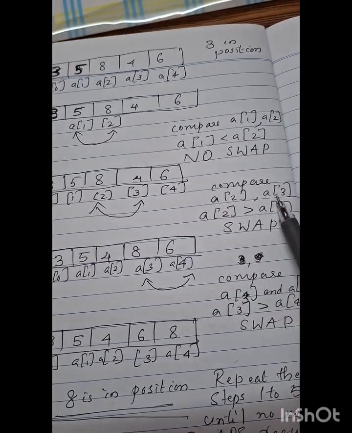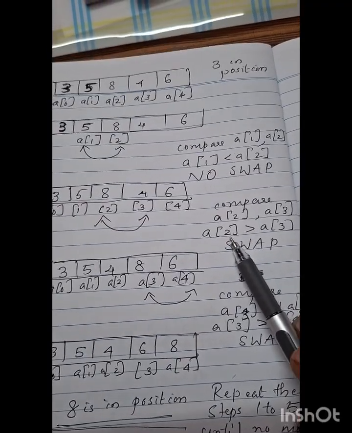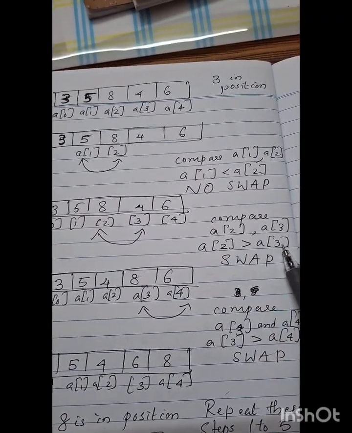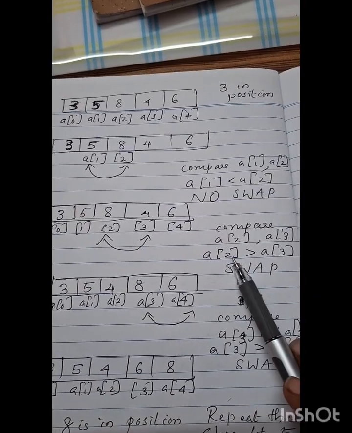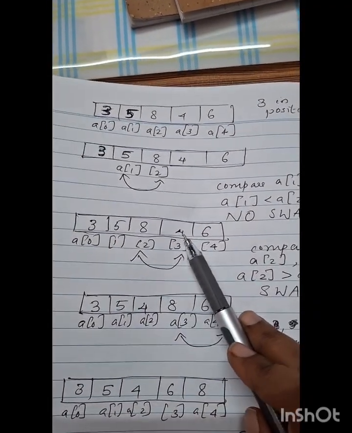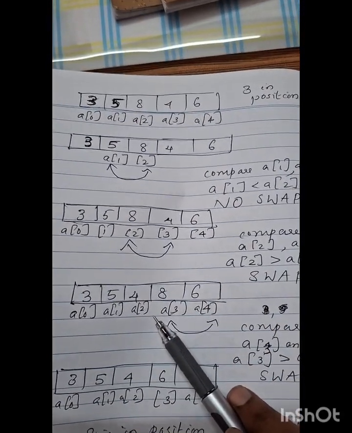Check whether the third position element is greater than the fourth position element, that is, A2 greater than A3. Yes, 8 is greater than 4, so we have to swap. So what will be the final result?